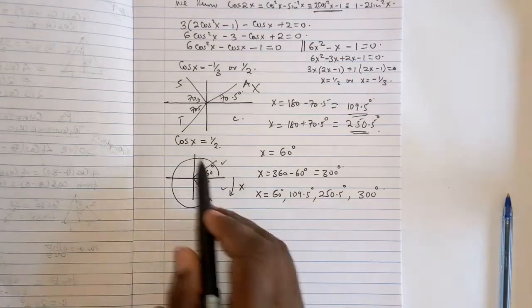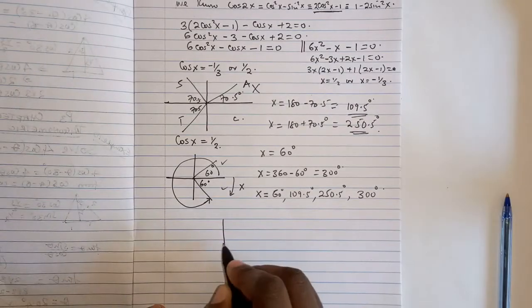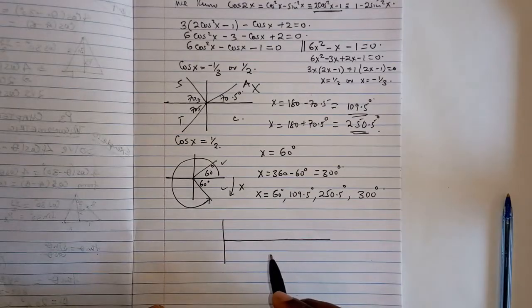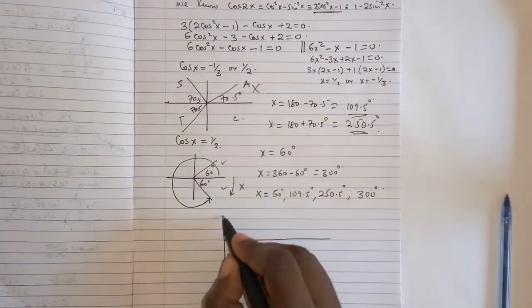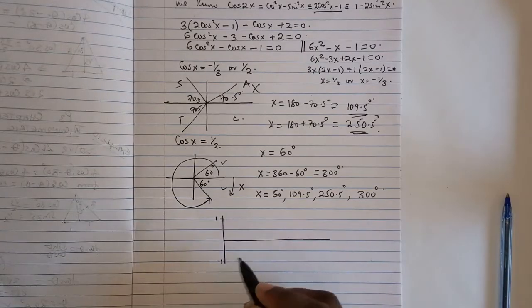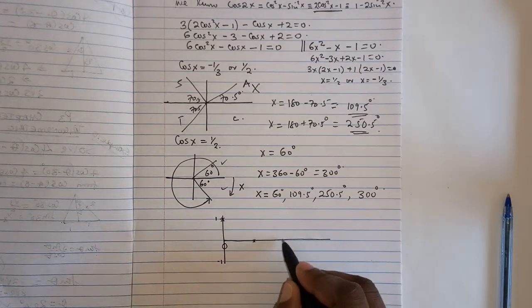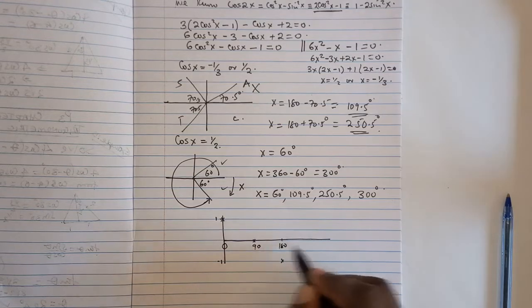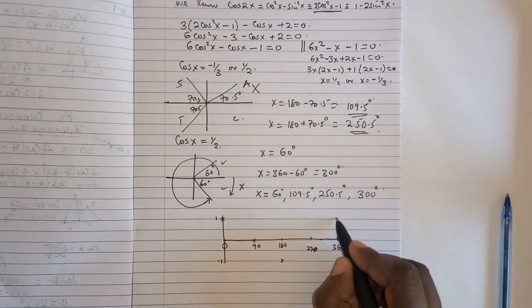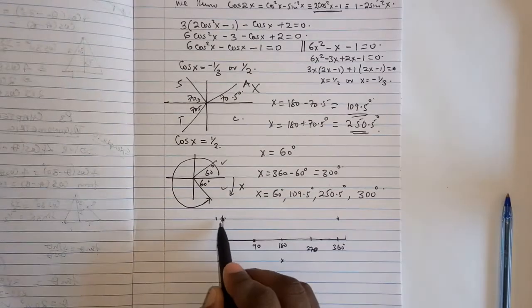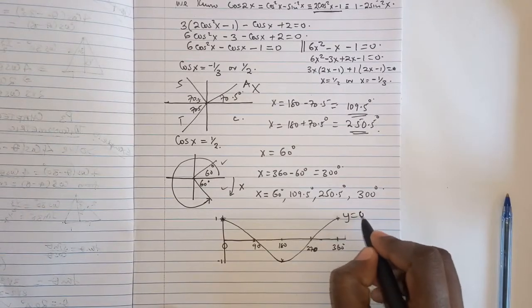Alternatively, when cosine x is a half, and sometimes cosine x can be a third, it's the same as constructing the graph of y equals cosine x and solving them graphically like simultaneous equations with the graph y equals negative a third. Let's say this is 1 and this is negative 1. We all know that cosine 0 is 1, cosine 90 is 0, cosine 180 is negative 1. This is 180, this is 90, and this is 270. And we have 360 there, whose cosine is 1. So we have the graph that talks about these values. This is y equals cosine x.